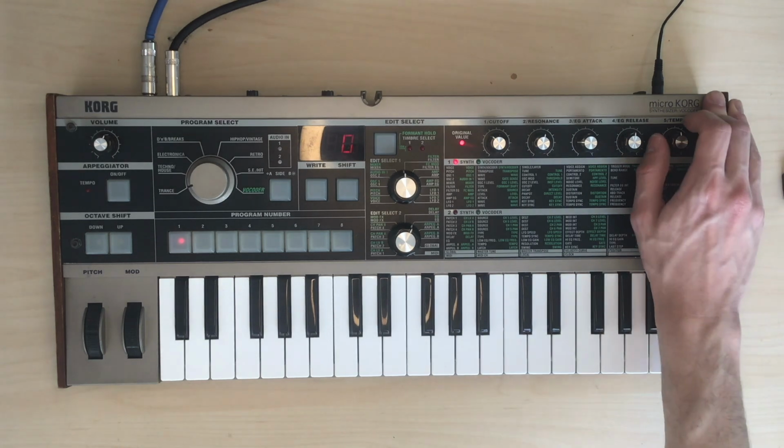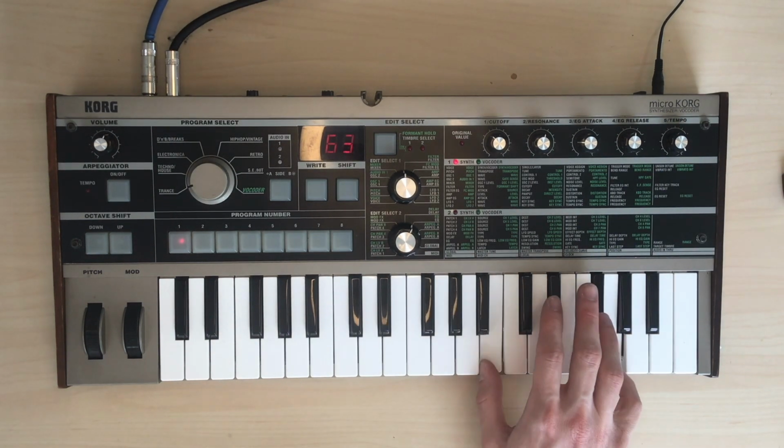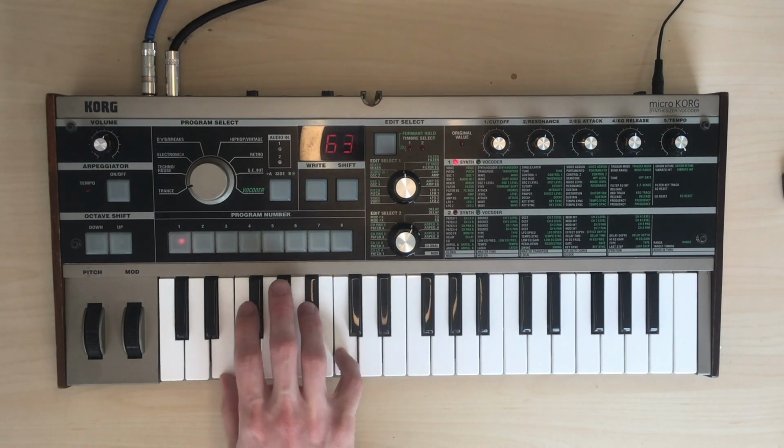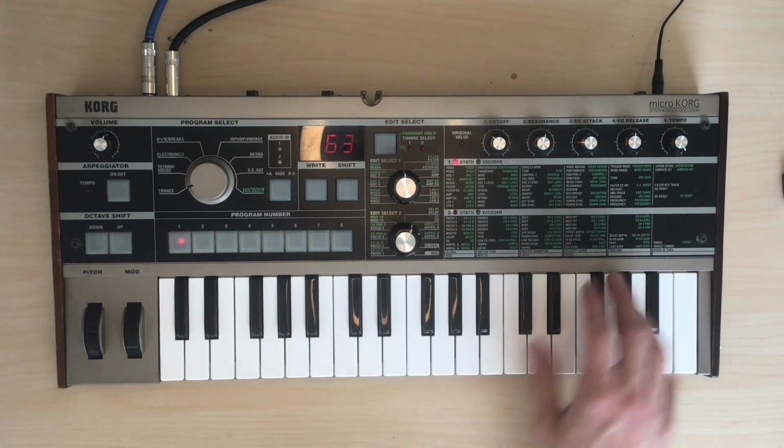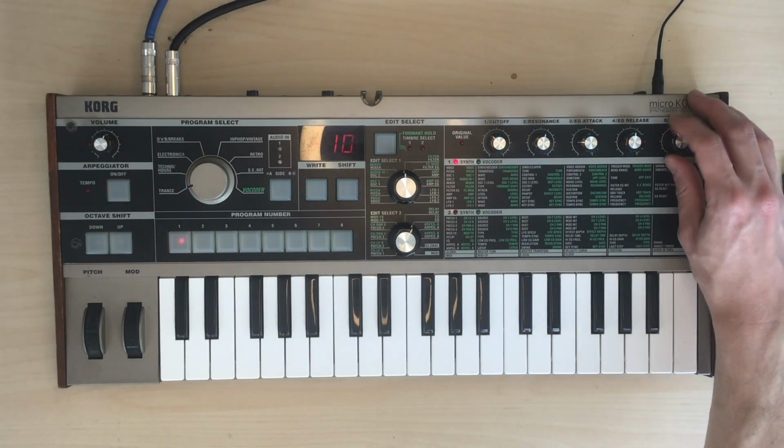So the last thing we're going to do is adjust the filter key track here. If we turn it up like we're doing, we're going to add more filtering to the low range, and the high range is untouched, and vice versa. And so we're going to set that to 17.